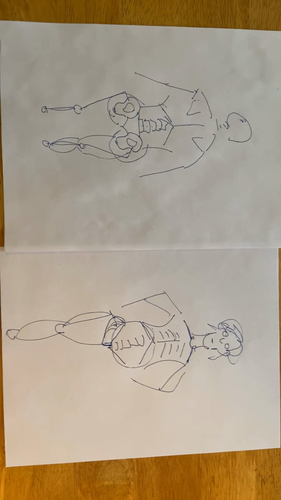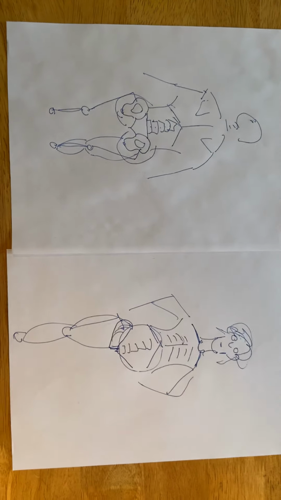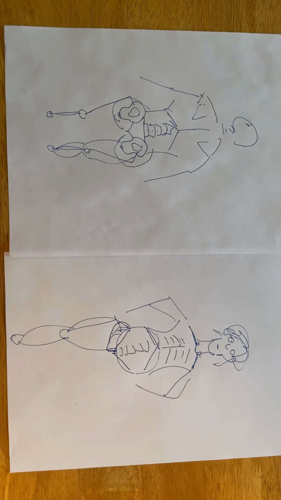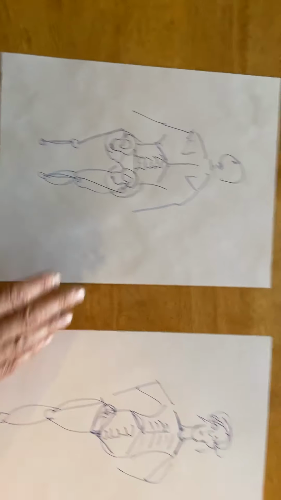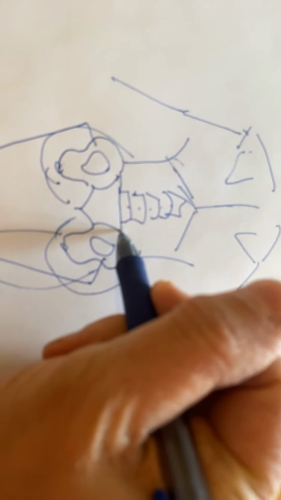This is not you, but it is what we're going to use to talk about you and your structure. This is the front, and this is the back. Yeah. And the main place that you have that's challenging is right here, right?